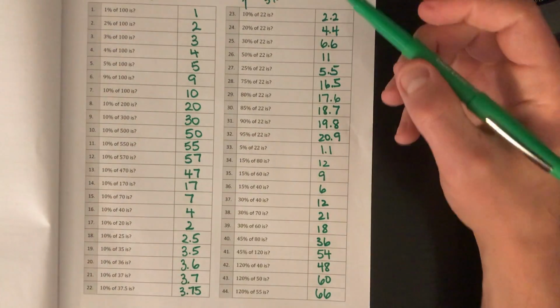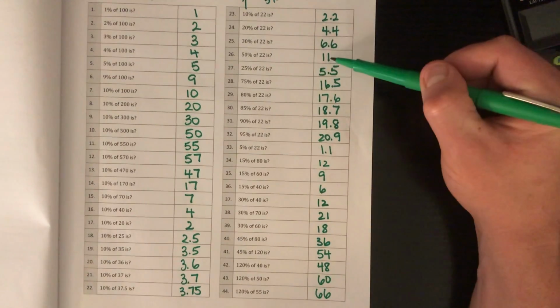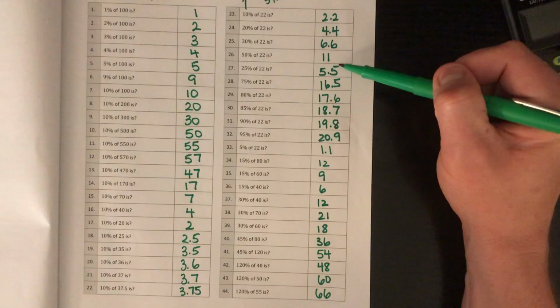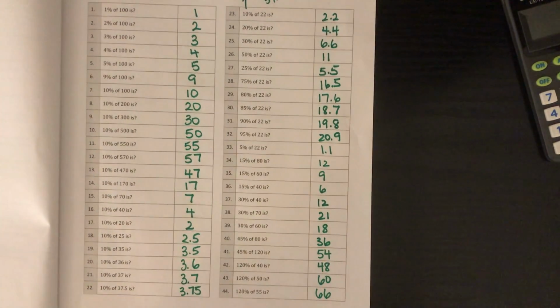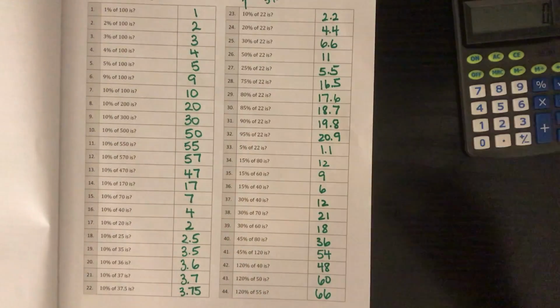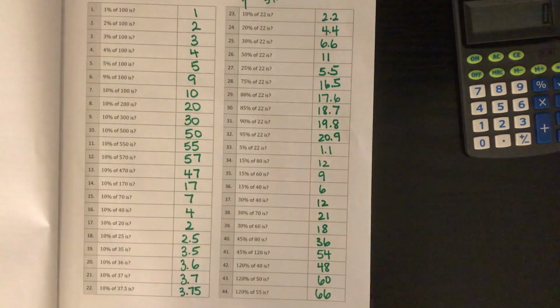But honestly, this question is easier to just say, oh, I know that 50% of 22 is 11, and 25% is half of 50%, so this number needs to be half of 11, which is also 5.5. It's totally okay to be relying heavily on your calculator right now, but this sort of proportional, equivalent ratio reasoning that I'm going through right now should be the goal for you.